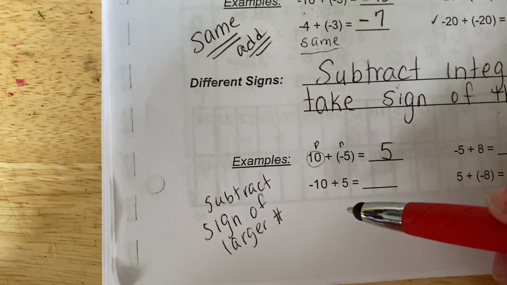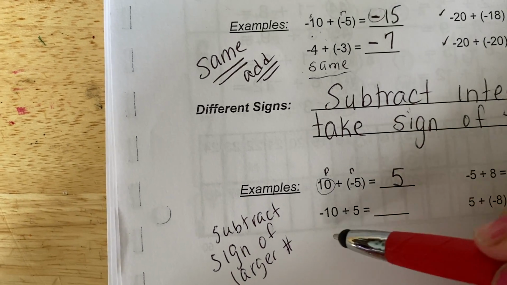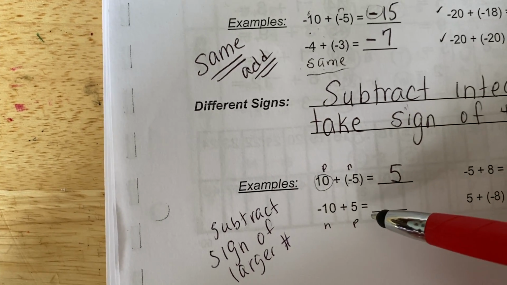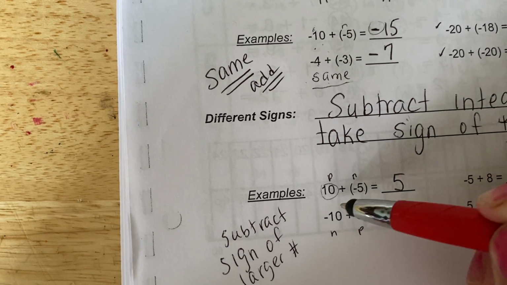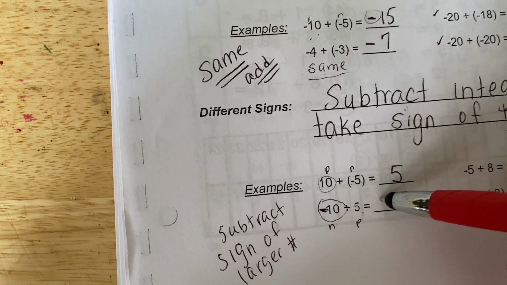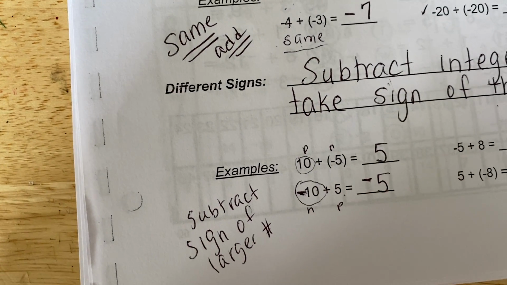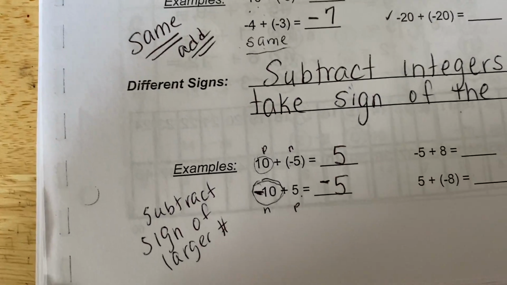Okay, now look at this one. Be very careful. So there's a negative and a positive, so I have to subtract. So this says 10 minus 5, but when I circle the larger number, it has a negative. So my answer has to have a negative, okay? So you can circle the larger number, that might help you.